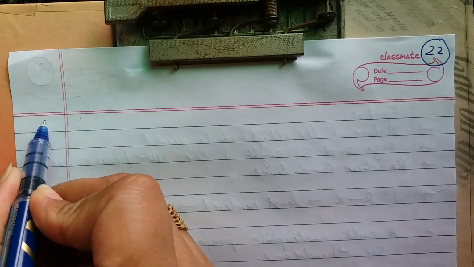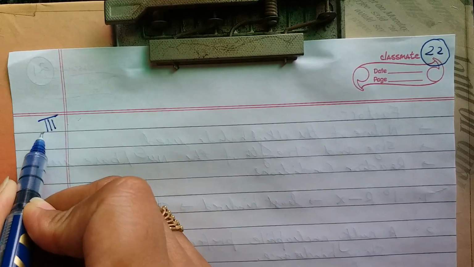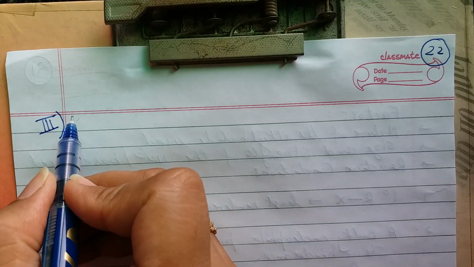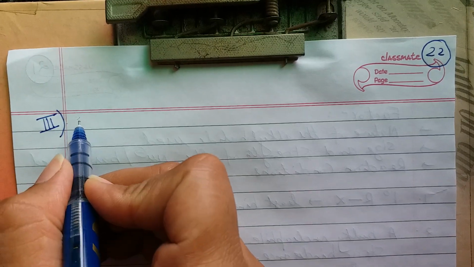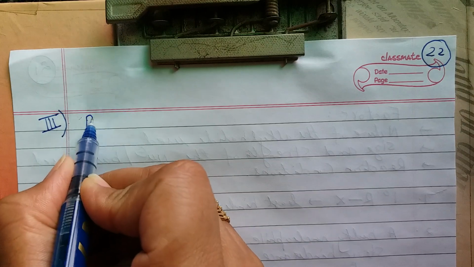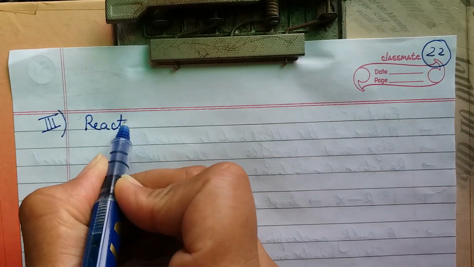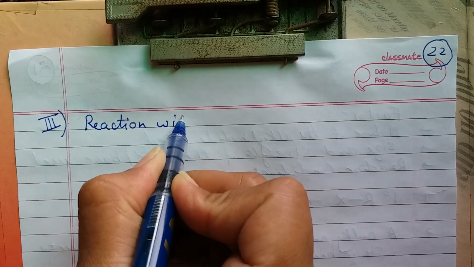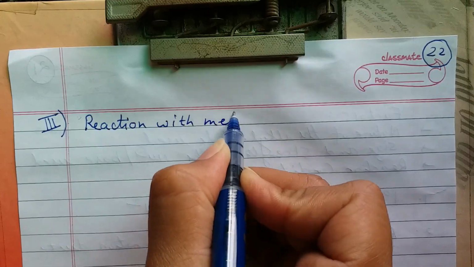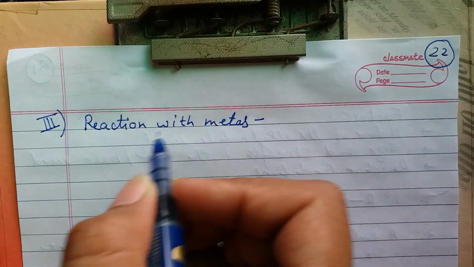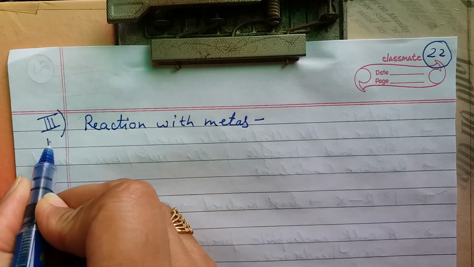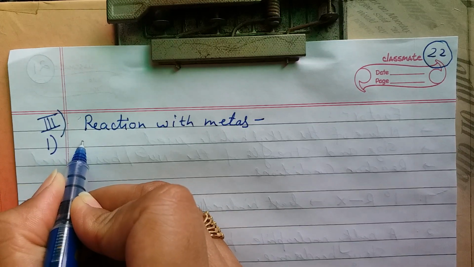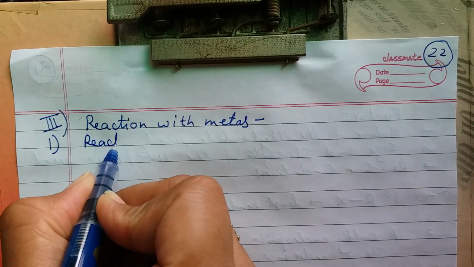We are starting with the third type of reactions, which are shown by both the alkyl halides and the aryl halides. These are the reactions with metals. Okay, and we will take it one by one. So number one, we start with reactions of alkyl halides.